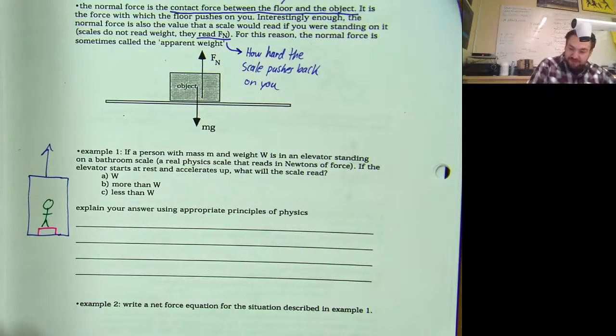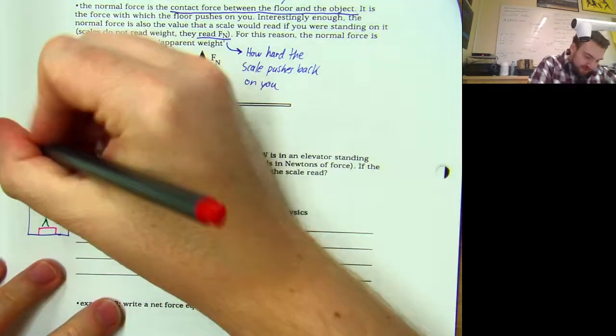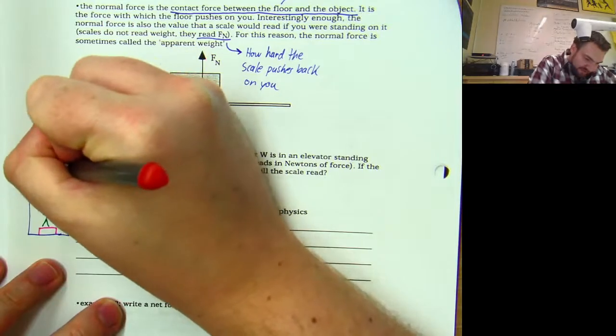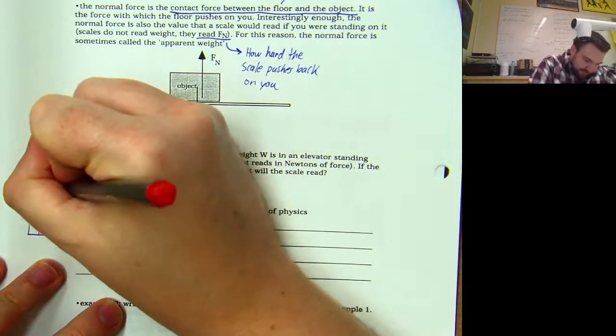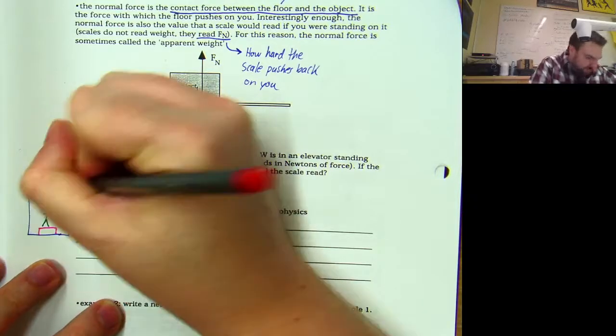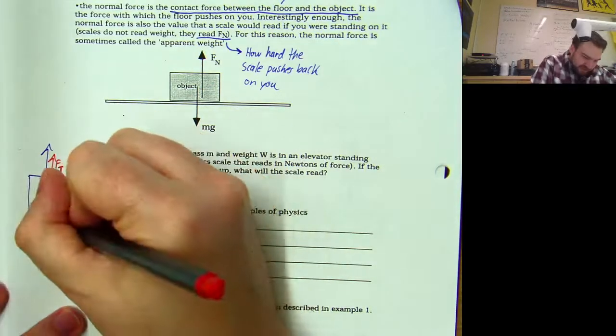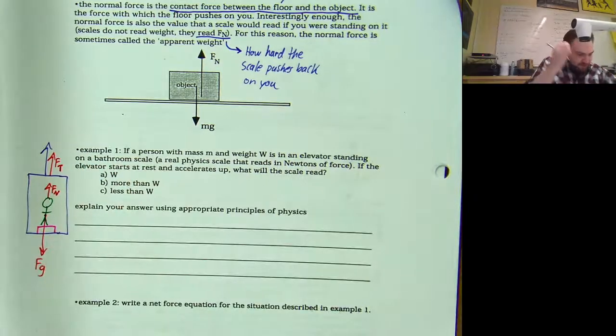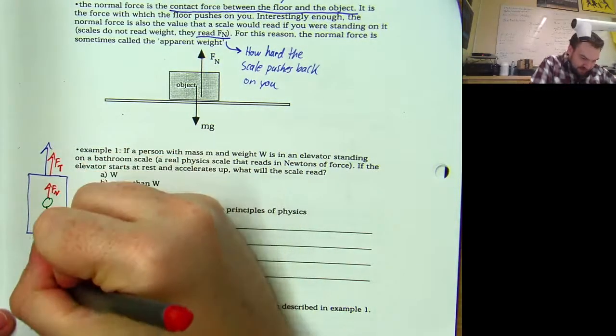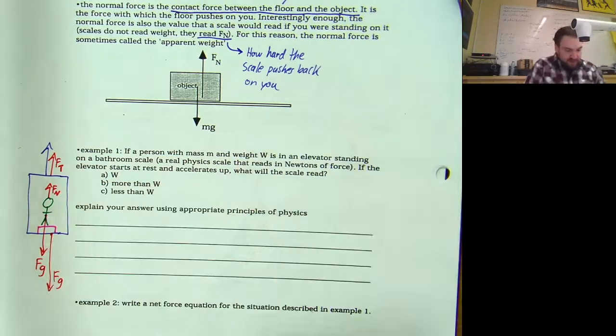Label some forces. We have force of tension acting up on the elevator. We've got a normal force acting up on the person. And we've got Fg acting down on the person. We've got Fg acting down on the elevator. Okay, so those are all the forces acting in this scenario.